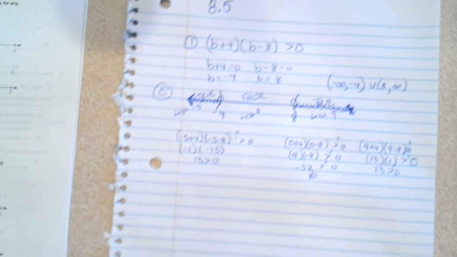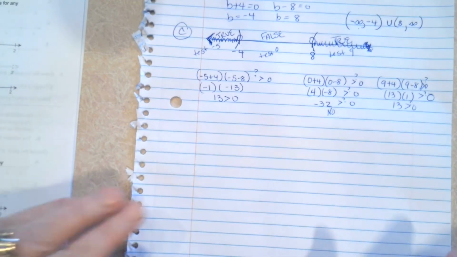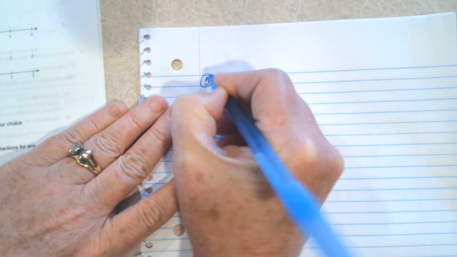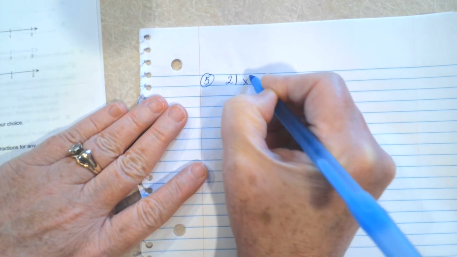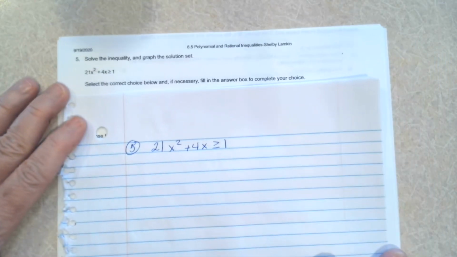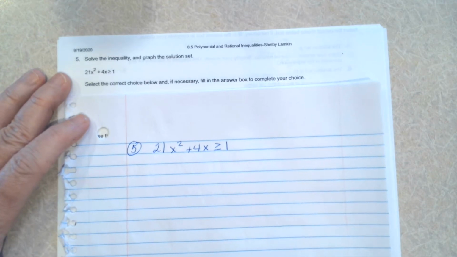Question number 5 is the next one I'm going to go over. And question number 5 says 21x squared plus 4x is greater than or equal to 1. This is what it looks like when I printed it off the homework set. Now your problems may not have these same numbers. They may be similar numbers. They may or may not be the same.